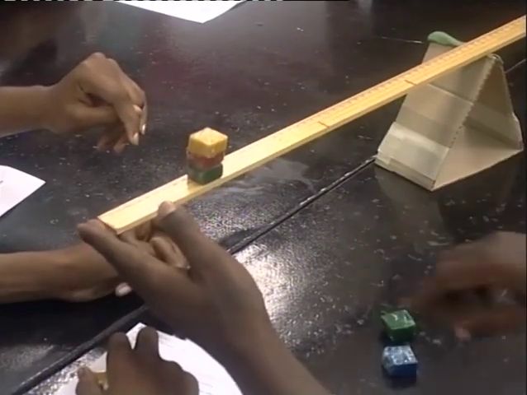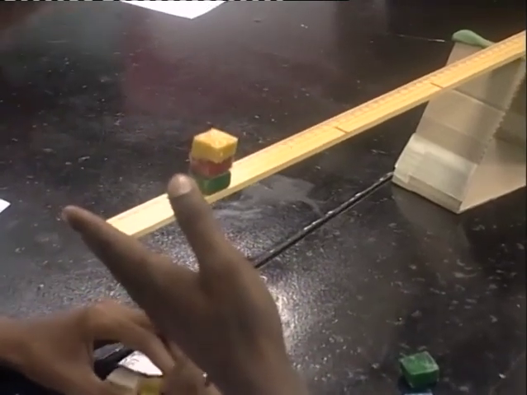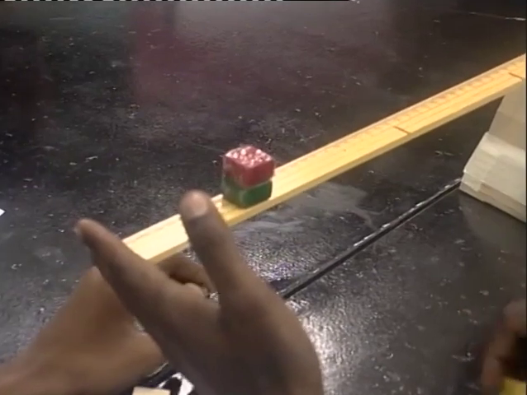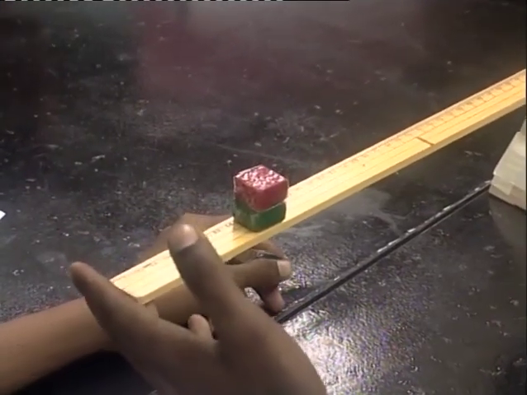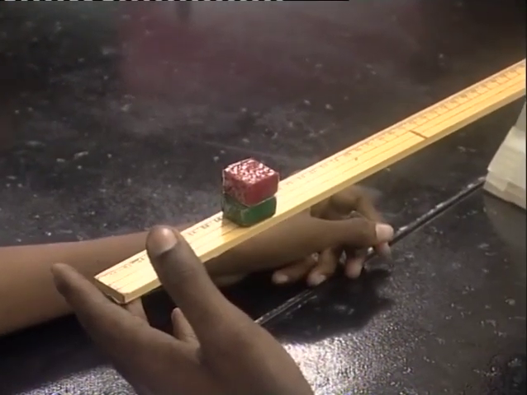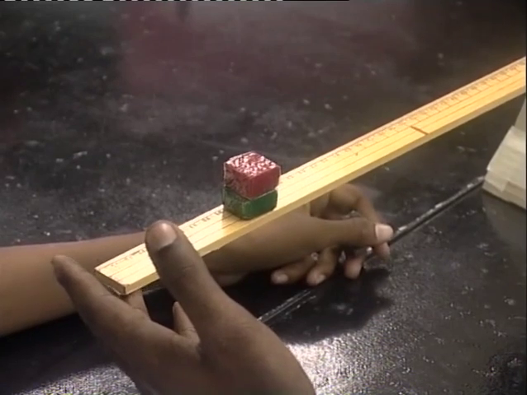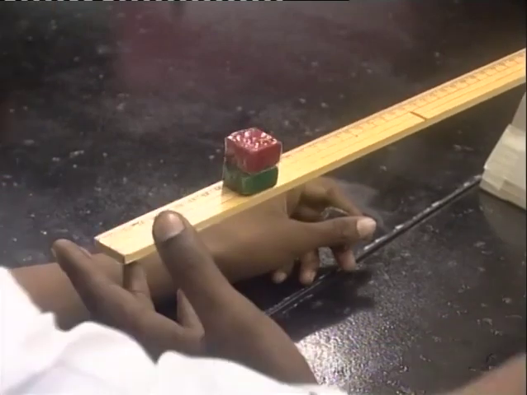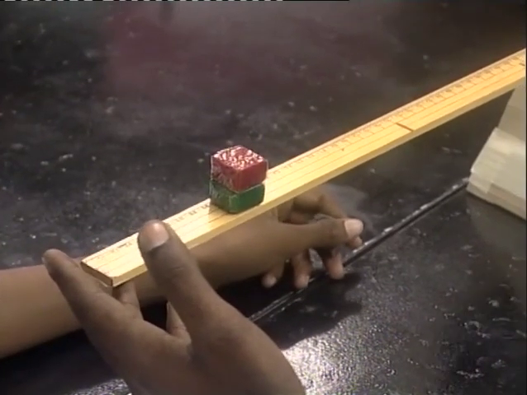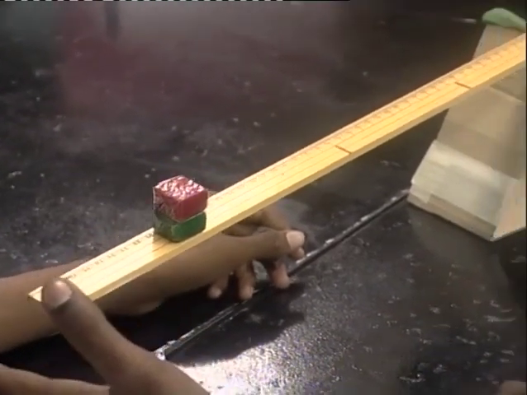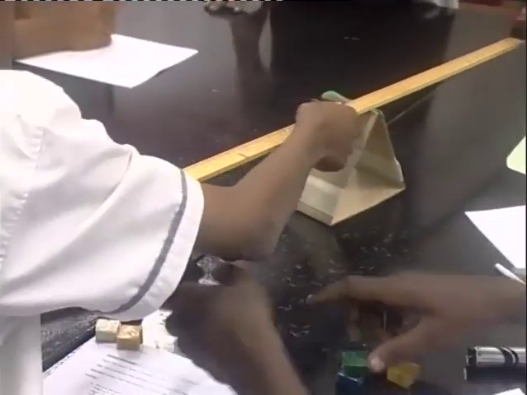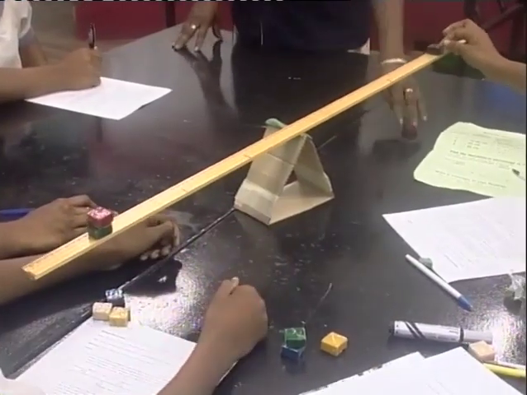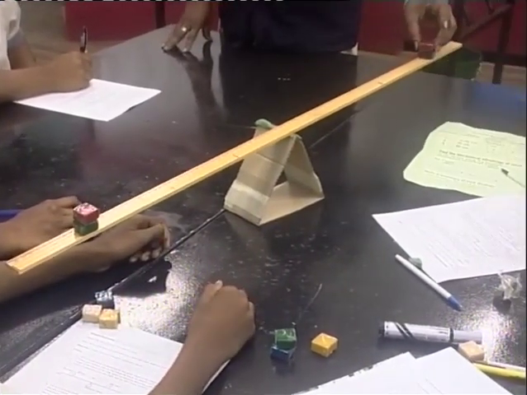Which one are you doing now? Number 2. 20-gram mass. How many cubes of plasticine are you going to use? 2, not 3. Now, the other side, you also have to have another 20-gram load. And you will have to move it so it balances the load on the other side. Where is the other one? It should be 20 gram.